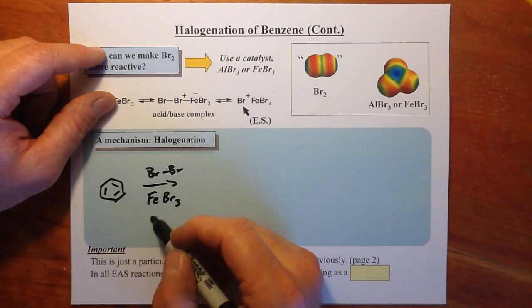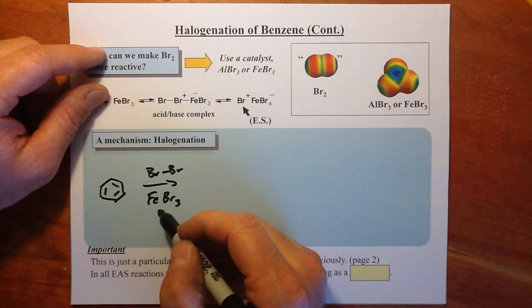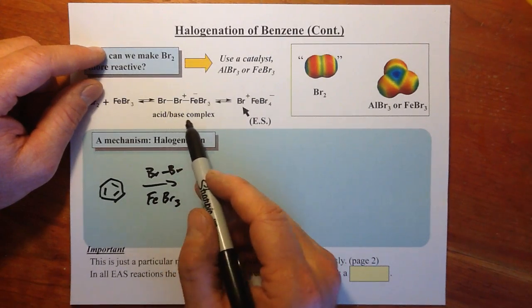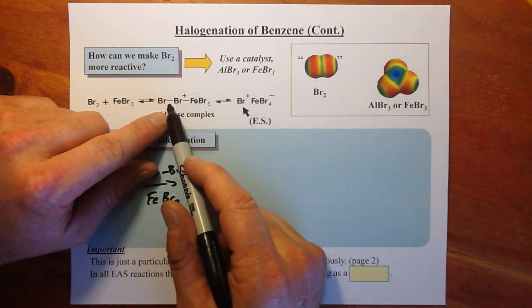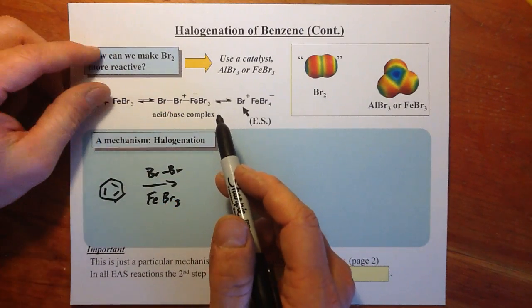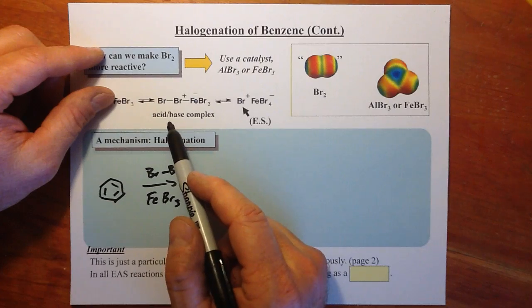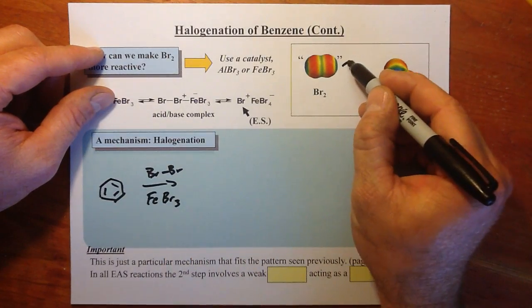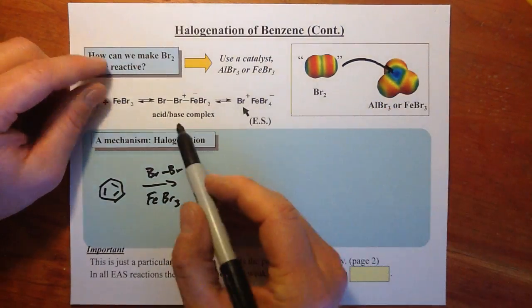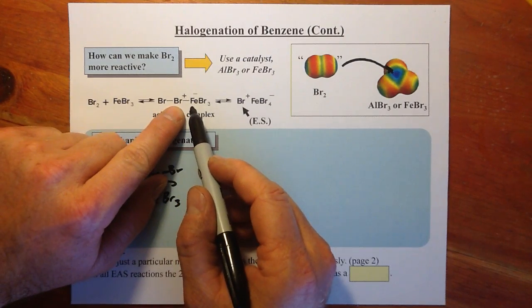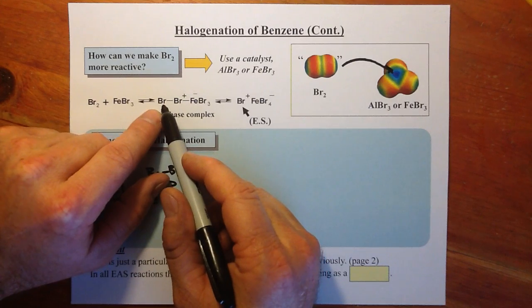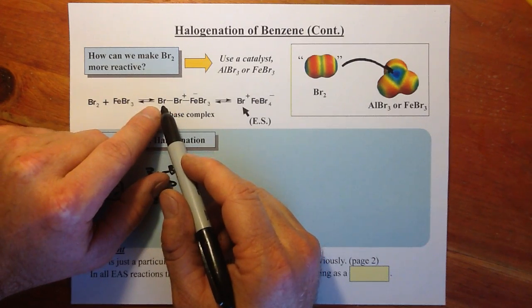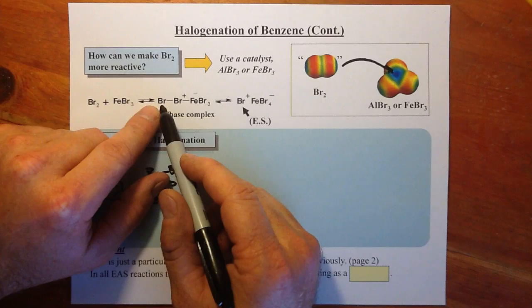And what we're going to have if we have Br2 and FeBr3 is either the acid-base complex, where we don't have a full breaking of this bond, or the salt, depending upon solution. We're going to have this acid-base complex where the bromine, Br2, has started to poke its electrons into that iron core and create a very electrophilic bromine that pulls on the electrons from this bromine to make it a very reactive, partially positive bromine.